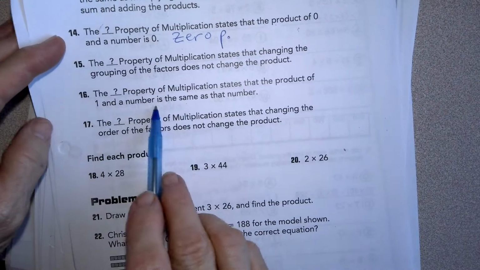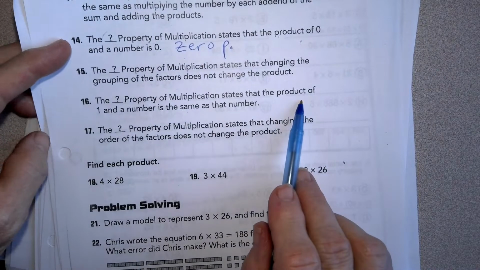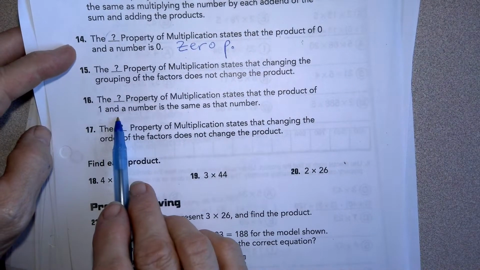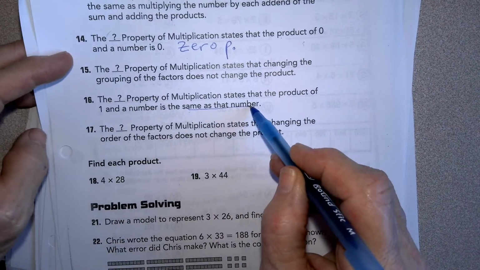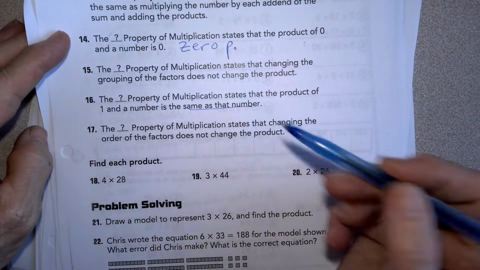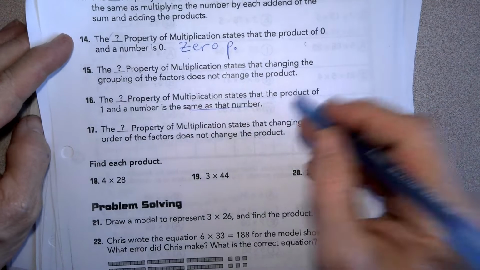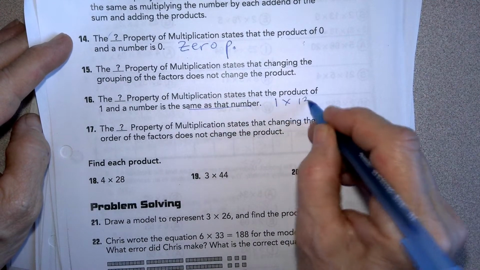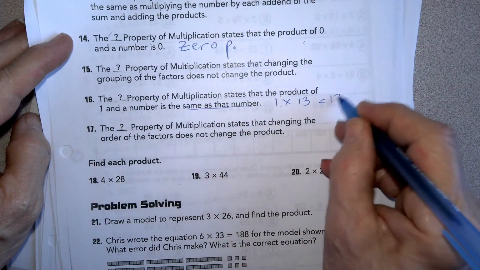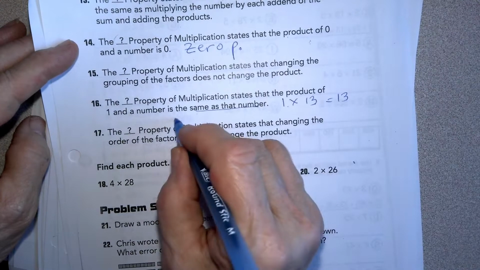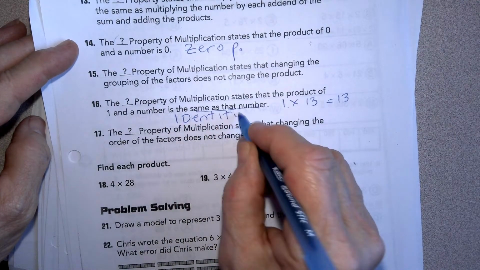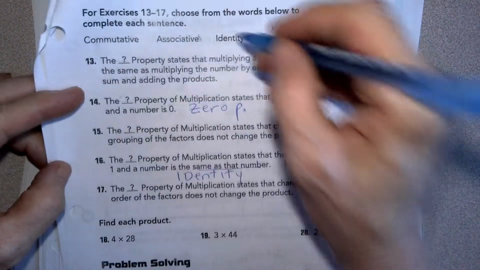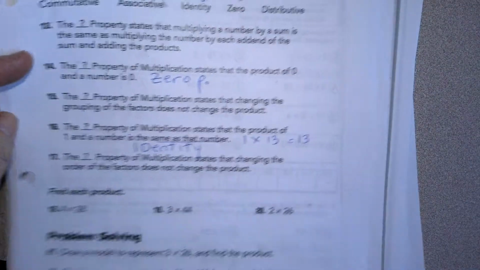The blank property of multiplication states that the product of one and a number is the same as that number. In other words, you get your identity back. What property is it? In fact, I'll put it. Identity. So 1 times a number, you get that number back. It is the identity. Check that one off.